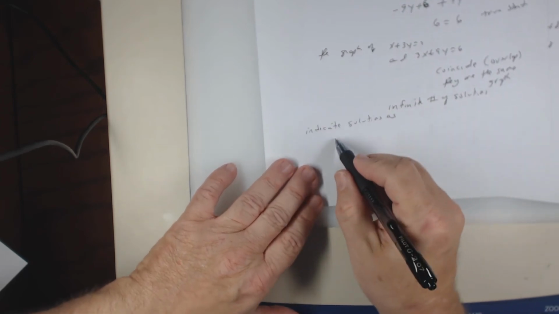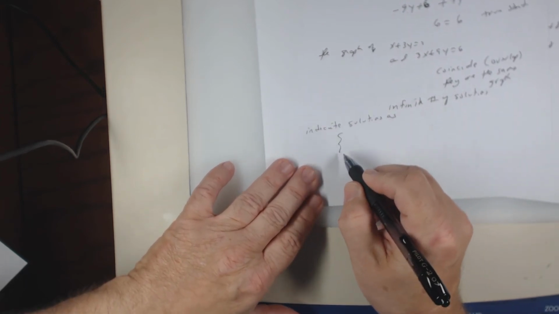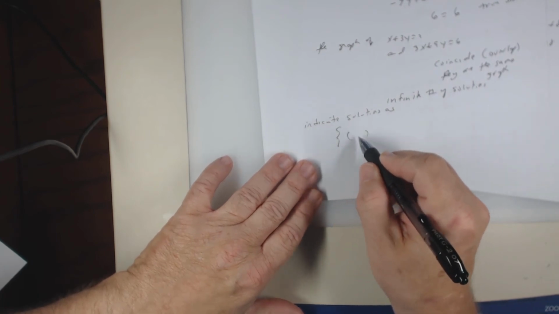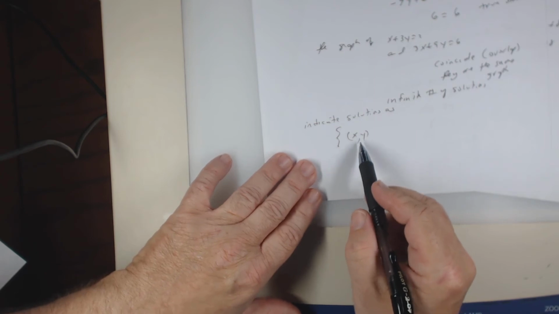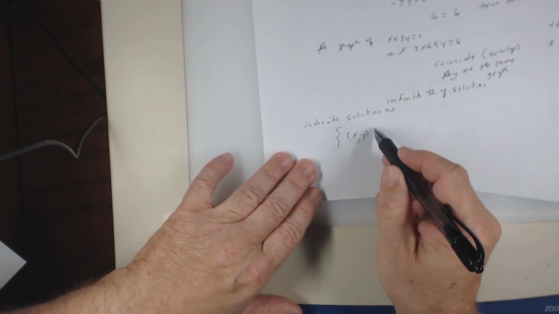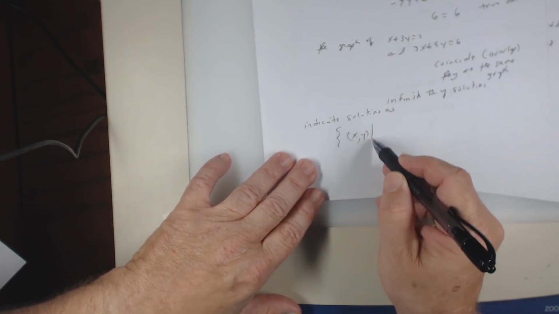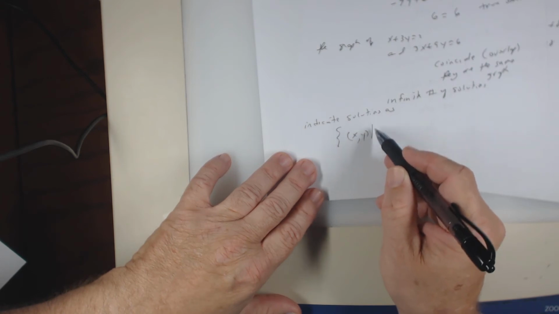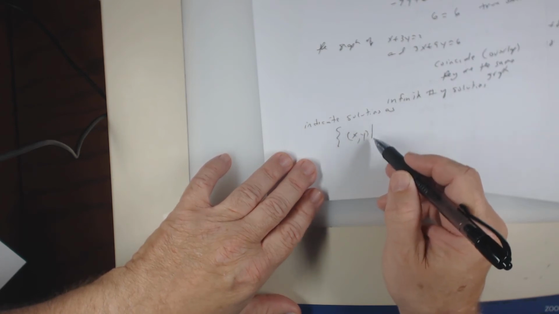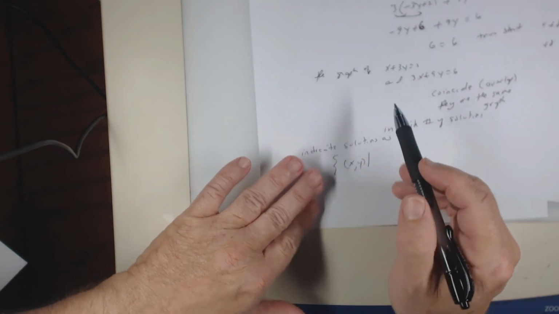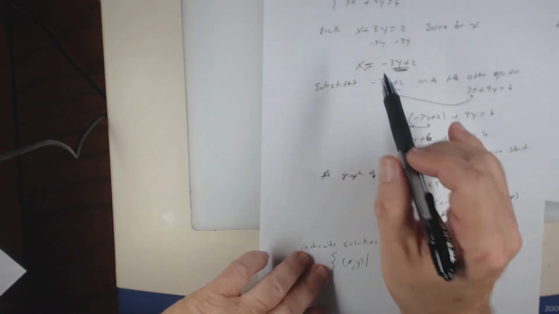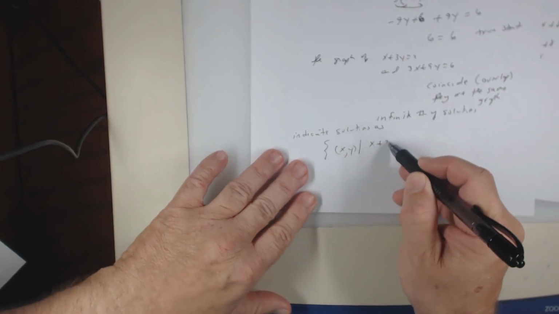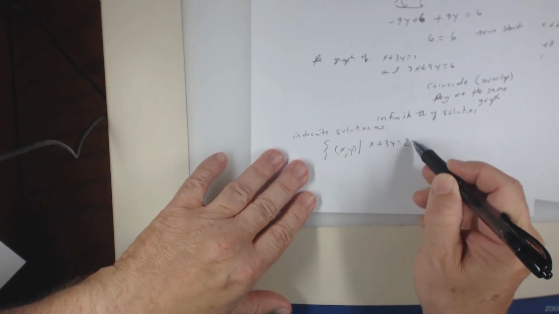You write the set of ordered pairs xy such that. Those of you that had me last semester, remember what this phrase is? Such that. And then all you do is rewrite one of these equations. It does not matter which one. Such that x plus 3y has to equal what? 2.